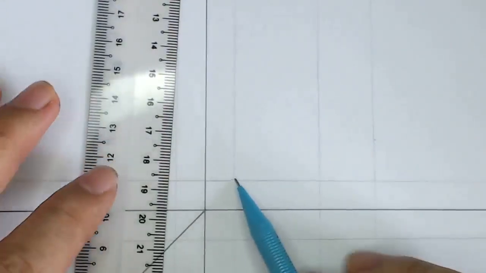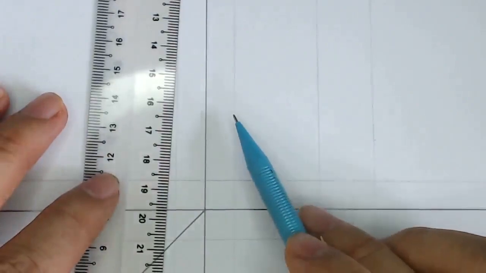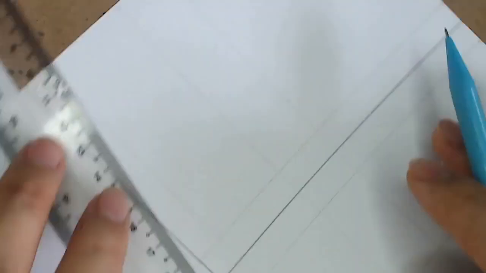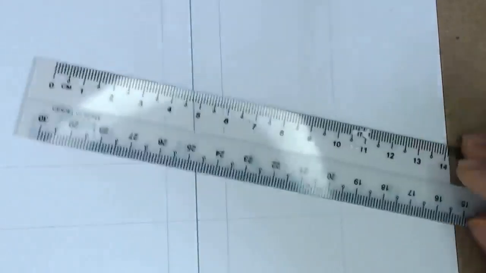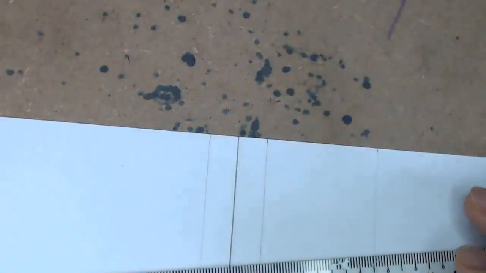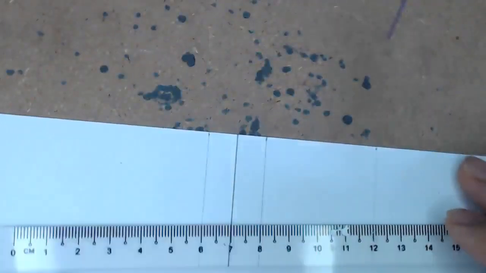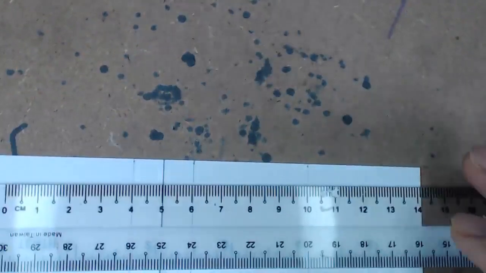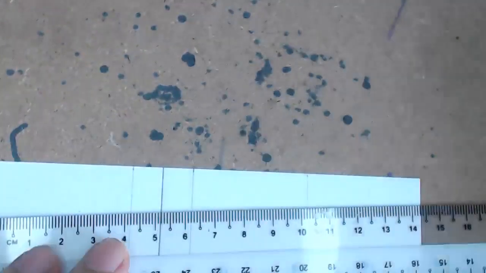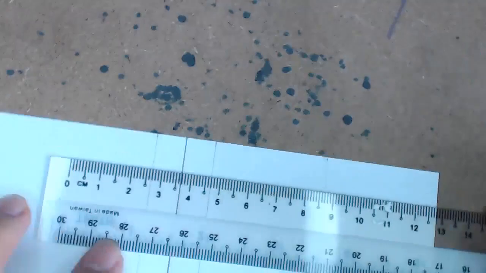Okay, from here to somewhere here is 1.5 centimeter. Put your ruler back. Remember, we're going to do it at both ends, like that.